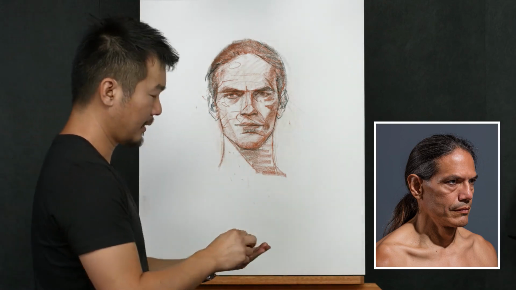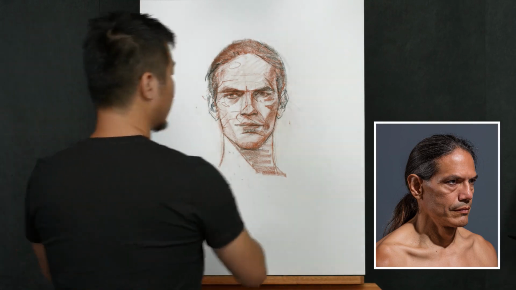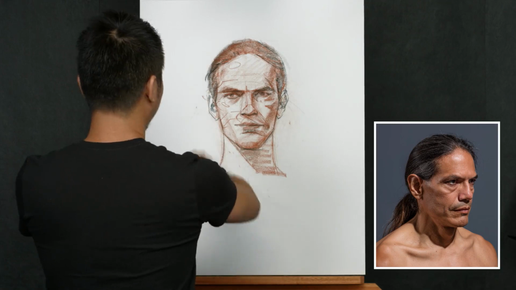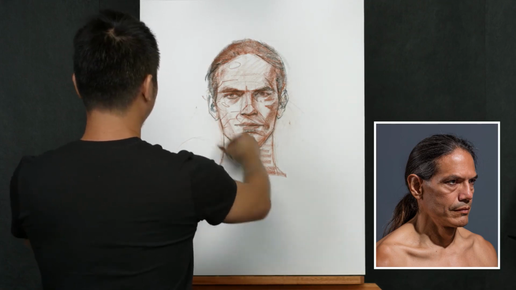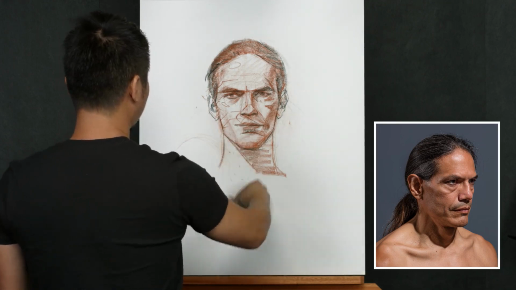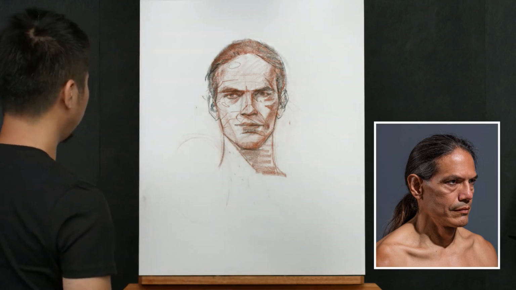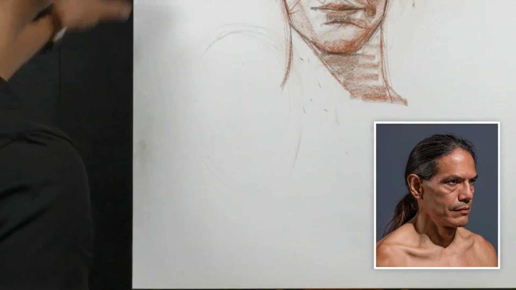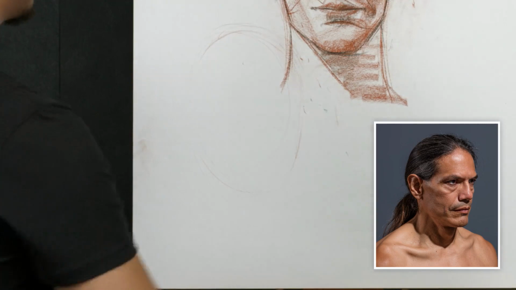So I'm going to block in first. Again, if I draw an A, it's going to help me see how I can control light, to see where I want to place the head. And if I want the whole page to look like a sketchbook page, it can help me do that.